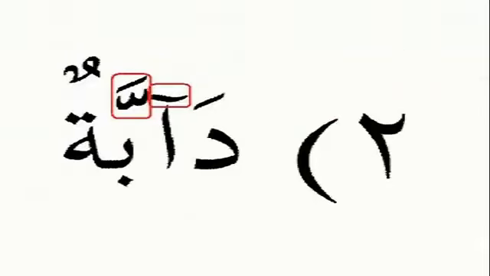Second, when the alif, waw, ya are followed by a sakin letter. Dabbatun, there are two B's. The first has what? Sukun. Dabbatun. Waladhdallin. There are two lams. First lam is sakin, the second lam has kasra.